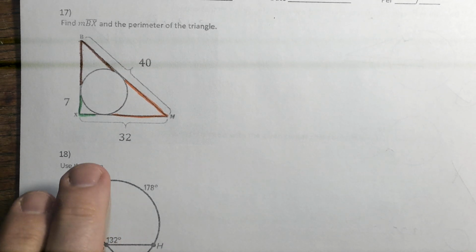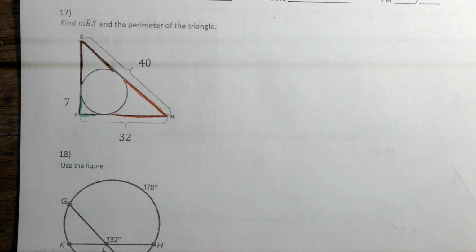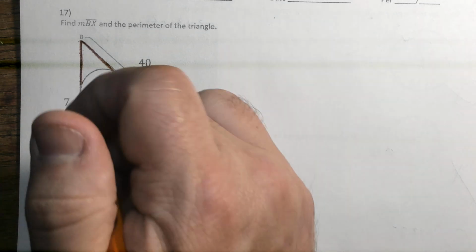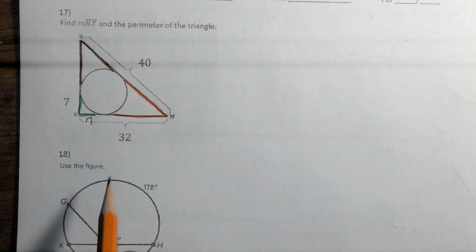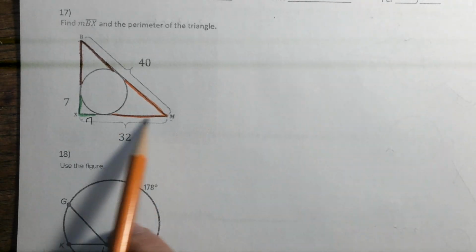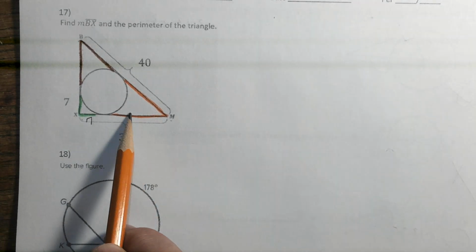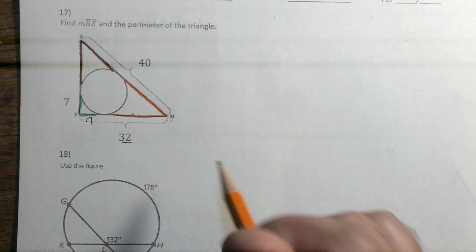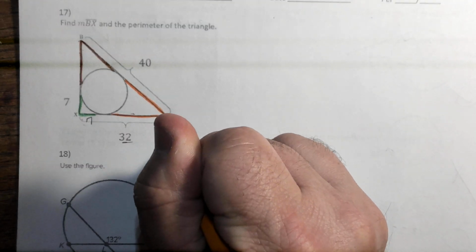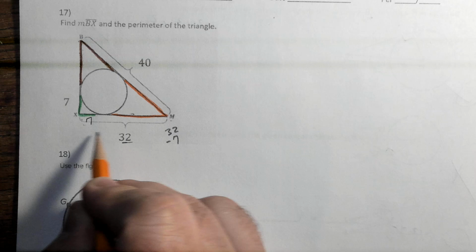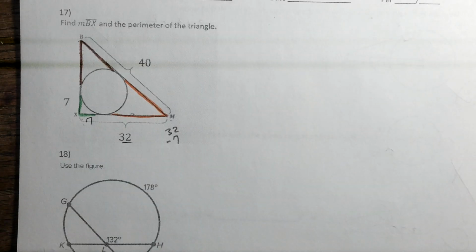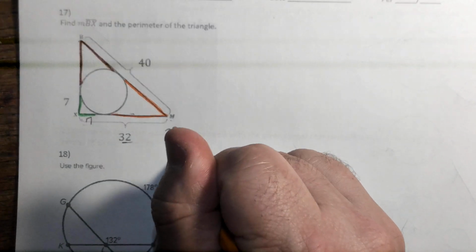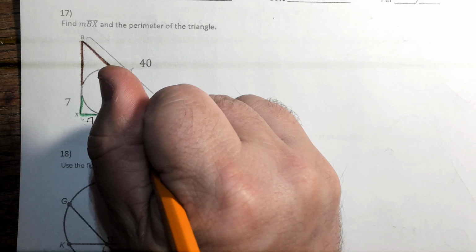Alright, so we know that the green is 7. So that's 7, and this is 7. Well, from here to here is 32, so this orange is going to be 32 minus 7, because this is 32, and we're subtracting out that 7. So 32 minus 7 is 25, so that makes the orange 25.